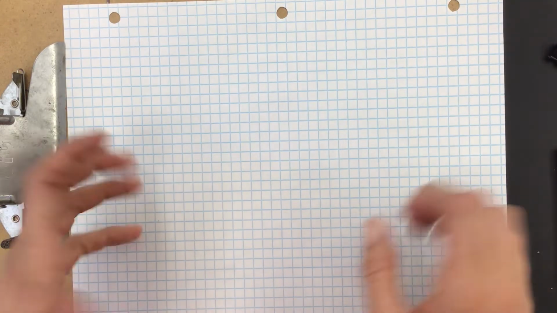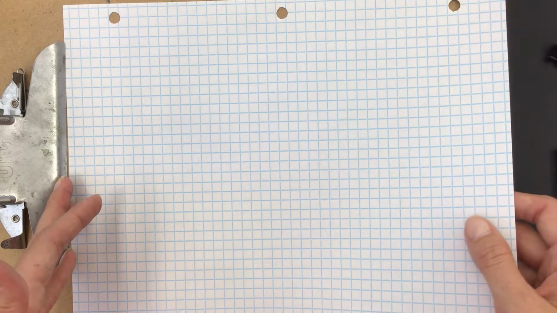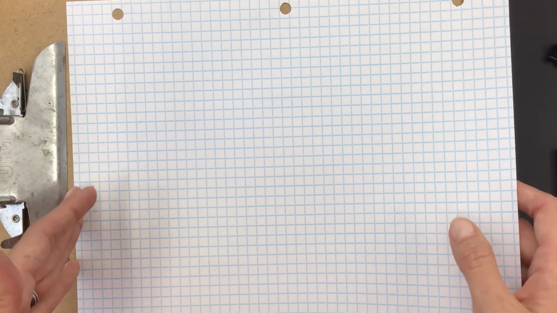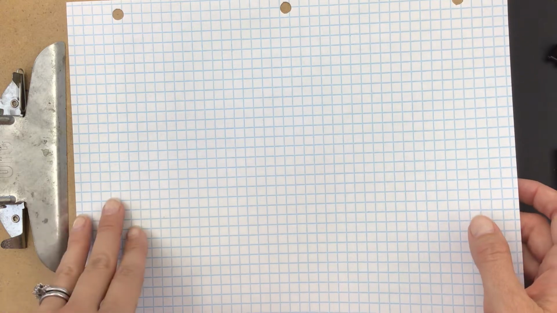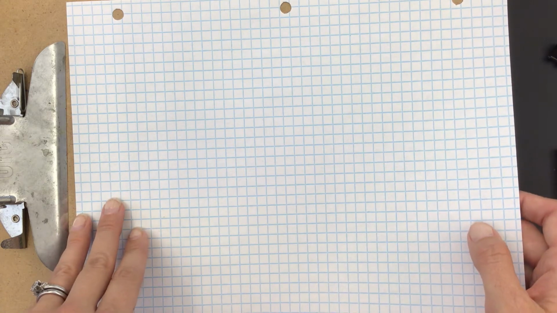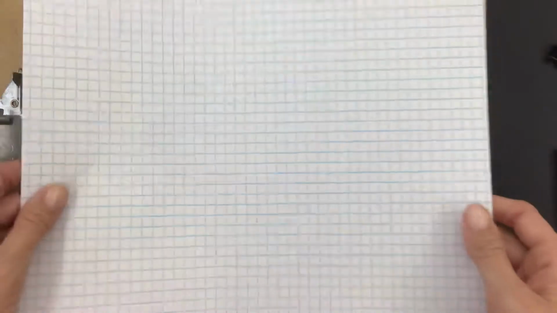What you need for today is a piece of graph paper. If you don't have a piece of graph paper, pause this, go get a piece of graph paper and come on back. You're going to need it to be graph paper because you will be doing at least one graph on this piece of paper. All right, if you have your graph paper already, I want you to fold it into fourths.